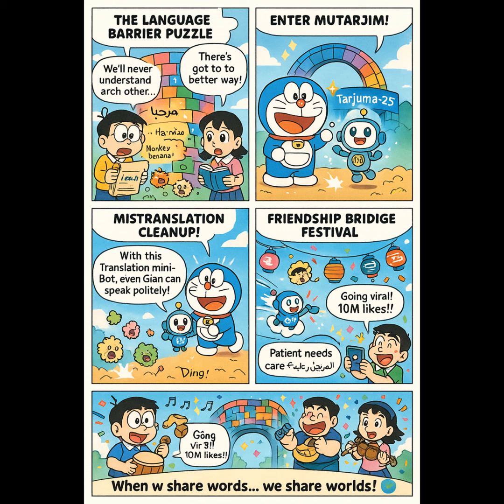Okay, so we have Mutarjim, the model trained with that two-phase strategy, and Tarjama 25, the tough new benchmark. What did the experiments actually show? What did they learn about what makes Mutarjim tick? They ran quite a few tests to figure out the impact of their various design choices.